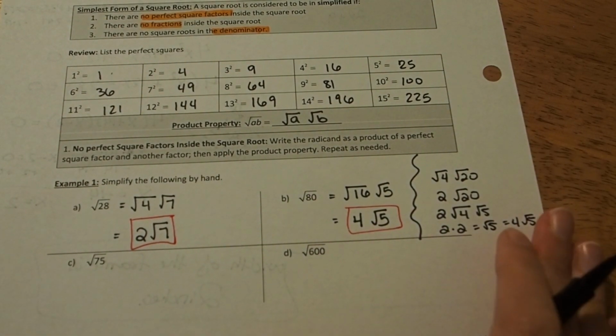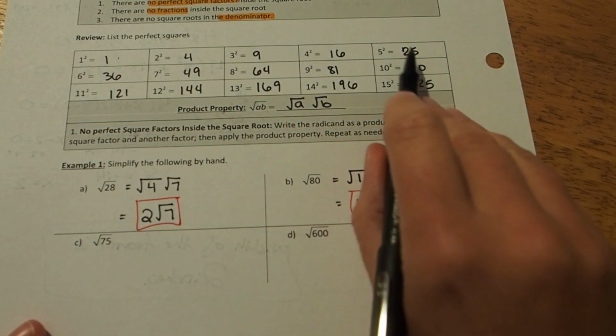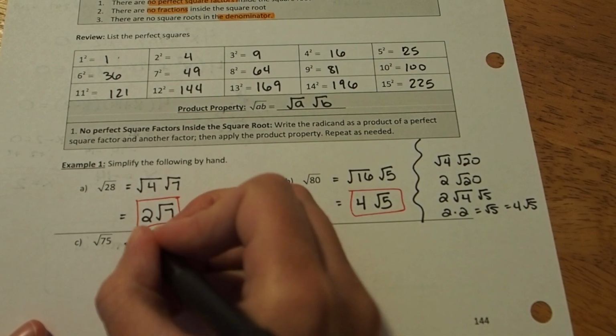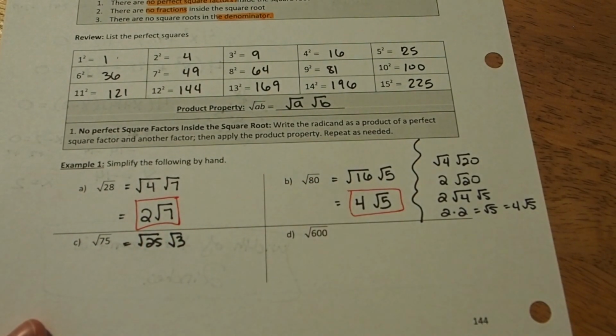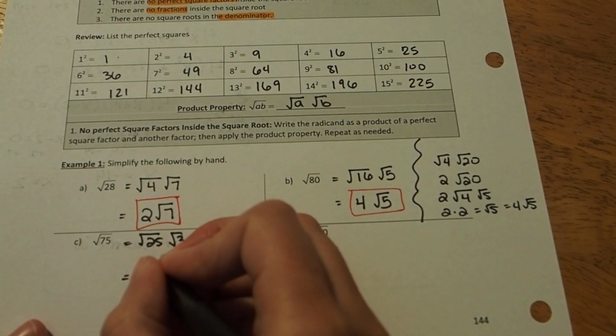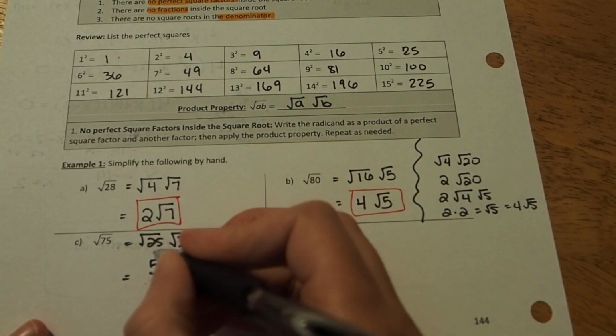Moving on to the next one. The next one is the square root of 75. If I'm looking through my list of perfect squares, 25 goes into 75. So I'm going to separate this into square root of 25 times the square root of 3, since 25 times 3 is 75. 25 is a perfect square, so the square root of 25 is 5. I can't do the square root of 3, so I leave it in the radical.